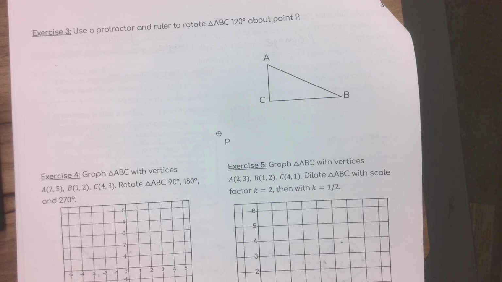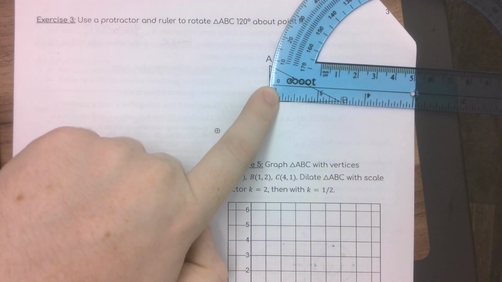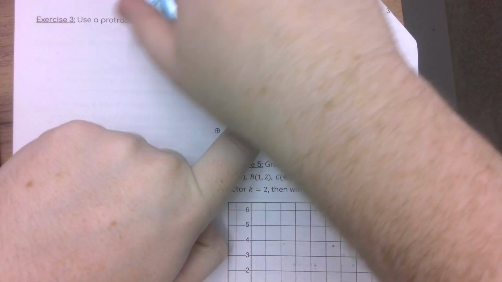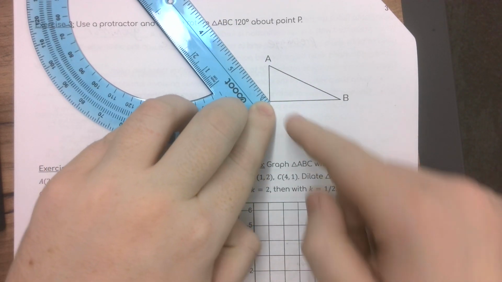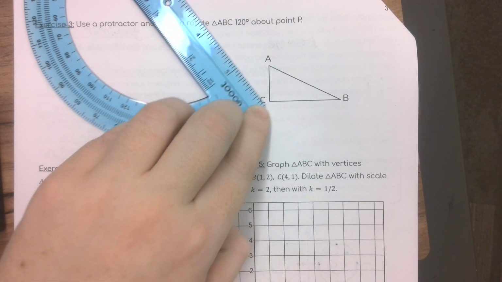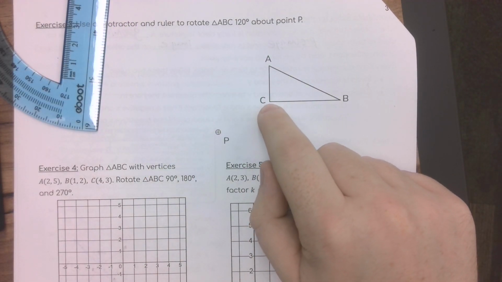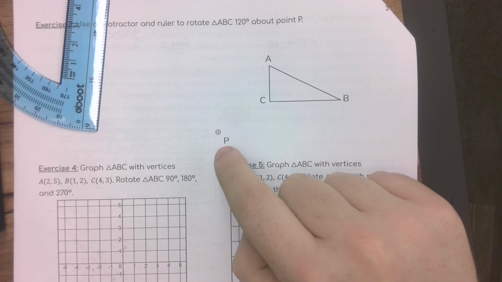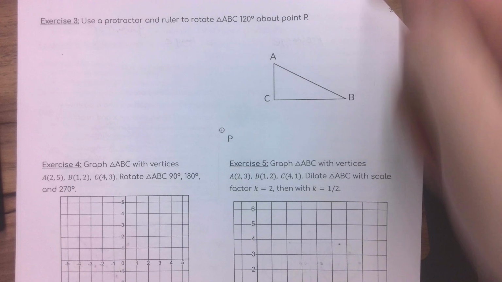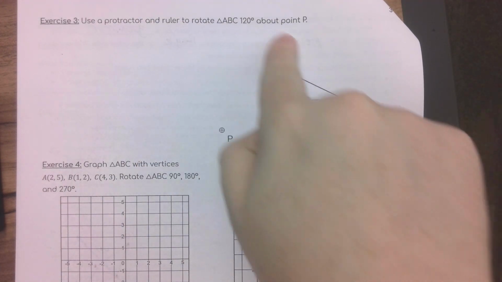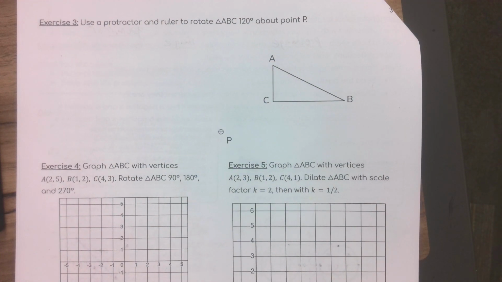So what we're going to be doing is taking, for instance, this side right here, CB, and rotating it until it forms a 120 degree angle between the original and the new. But we're not rotating it around point C like I showed you on my protractor. We are rotating around point P. Imagine point P being at the center of a big circle, and our triangle is rotating around that circle. That's what we are doing.